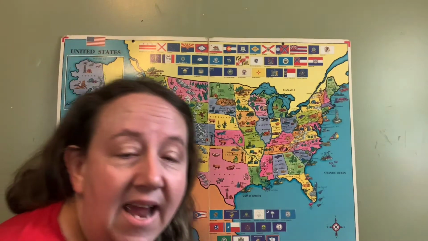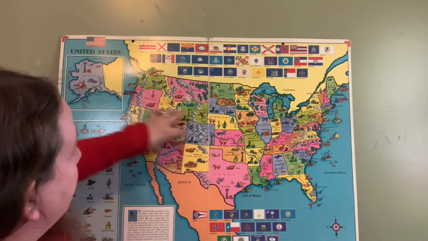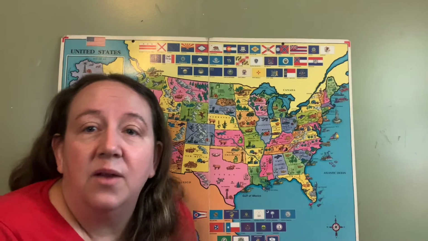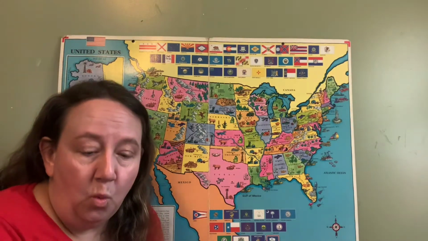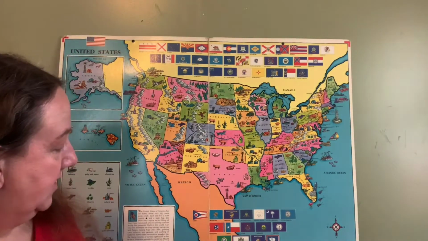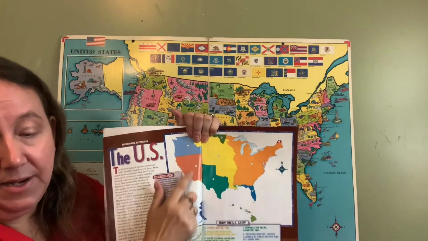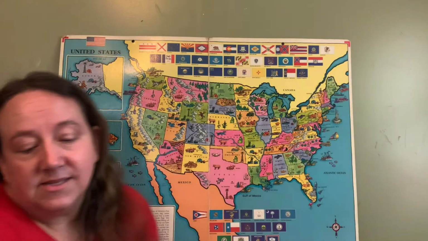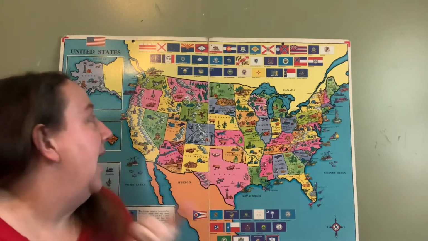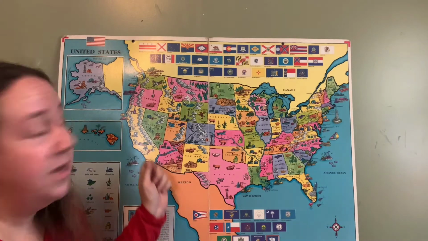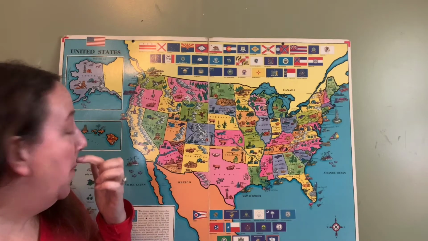Now we're going to go down towards the southwest of the United States, and we had a war with Mexico. It was the Mexican War, and this brown area here that you can see on this map was basically California, Nevada, Utah, Arizona, and New Mexico.